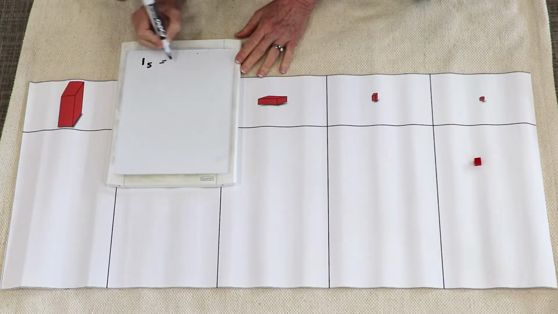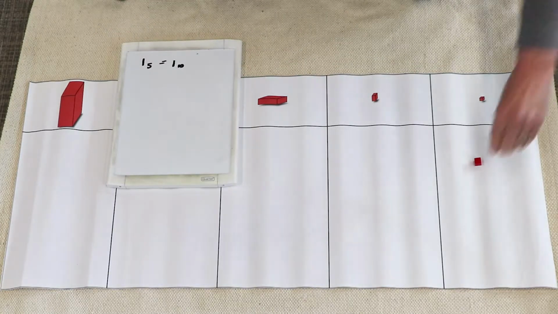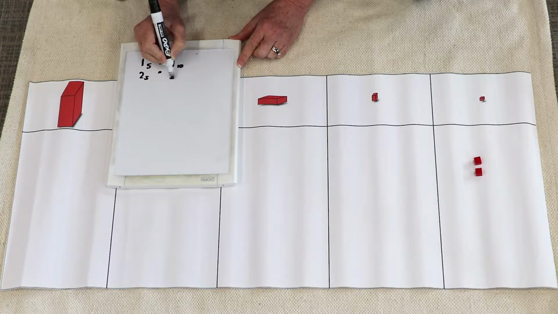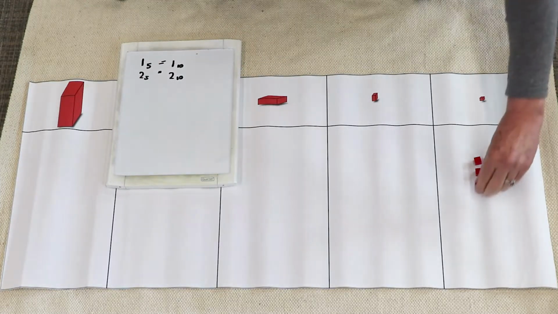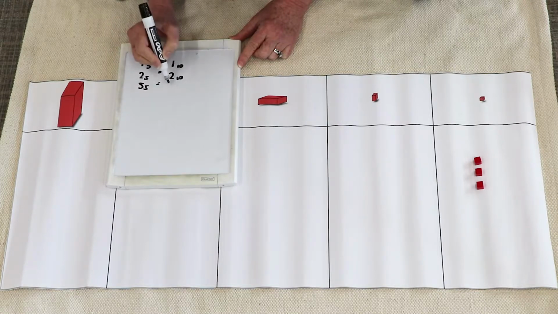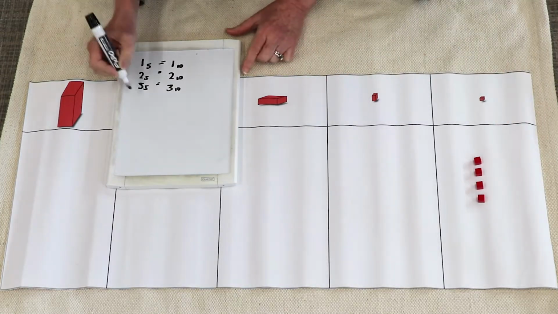It also happens to equal 1 base 10. 2 base 5 also happens to equal 2 base 10. 3. 4.